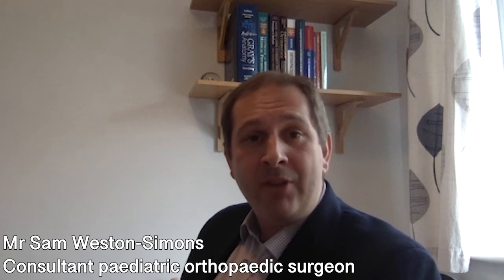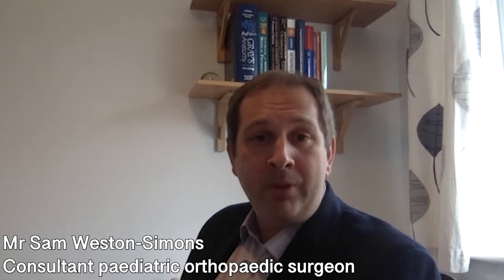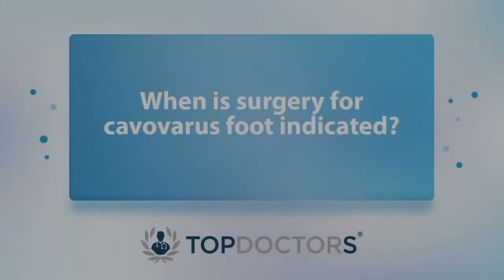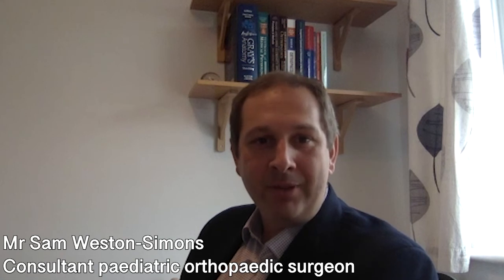The only time that surgery is specifically indicated is if children are not managing day to day with these orthotics or with these supportive measures. Surgery for cavovarus feet is only indicated when all non-operative measures have been exhausted.